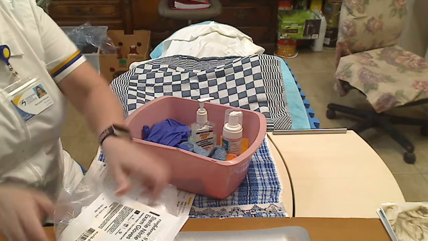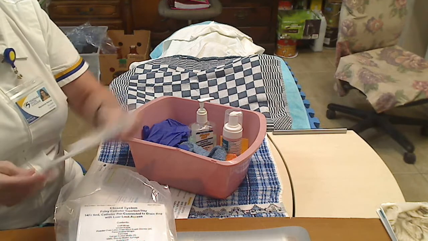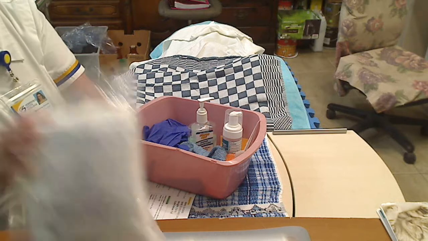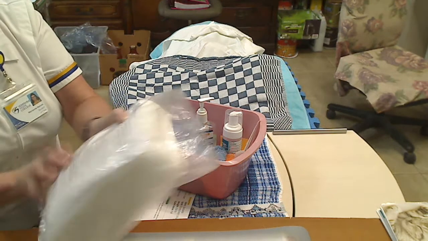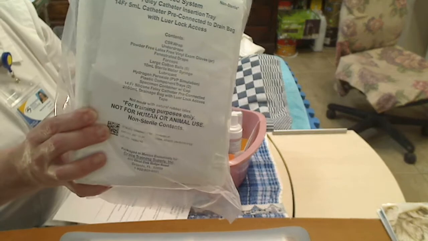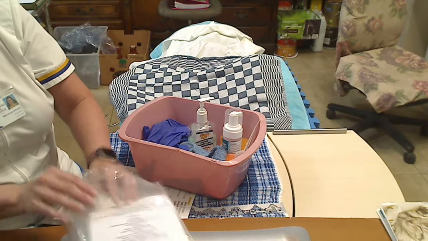Before I do anything, I want to make sure that my packages are intact, dry, and within expiration date. They are. My indwelling catheter comes preloaded with all of the materials that I would need. So I've got that taken care of as well.